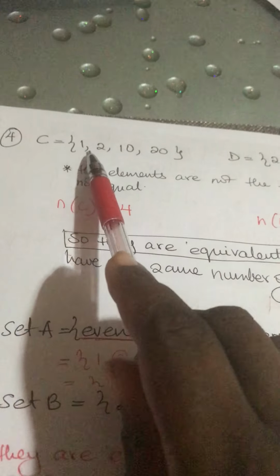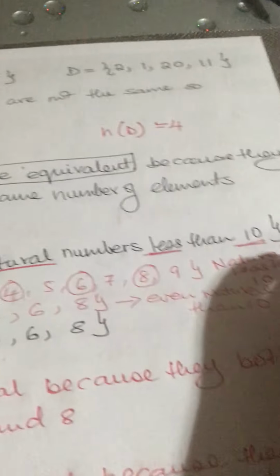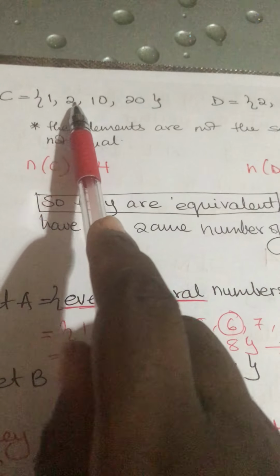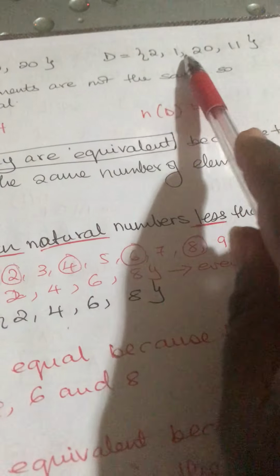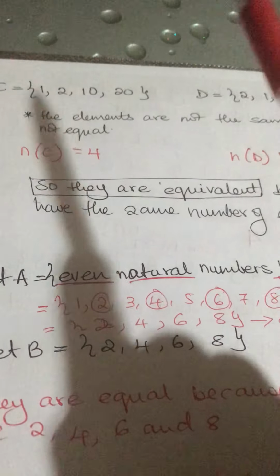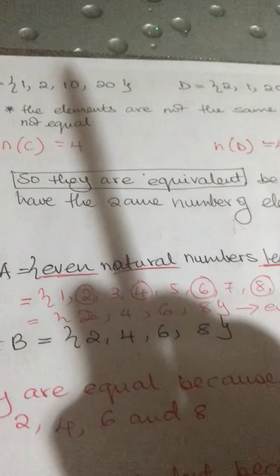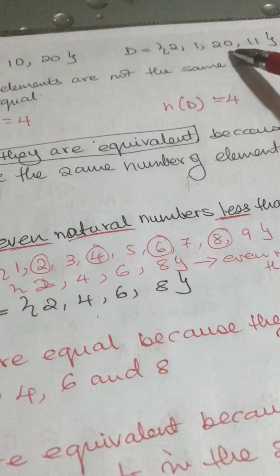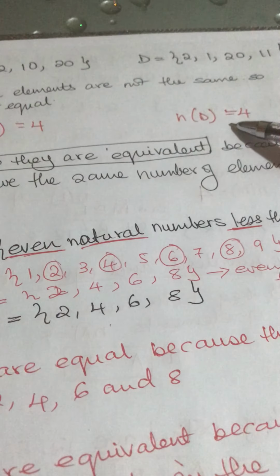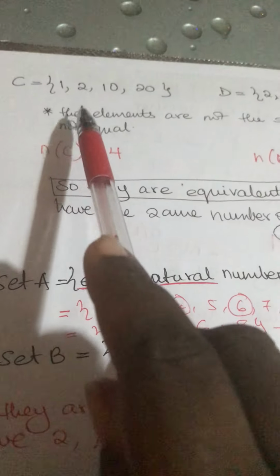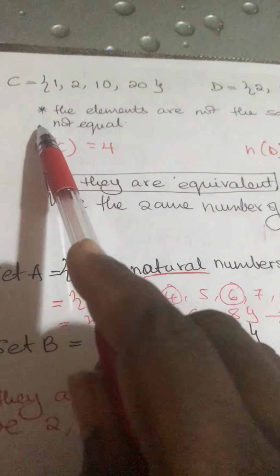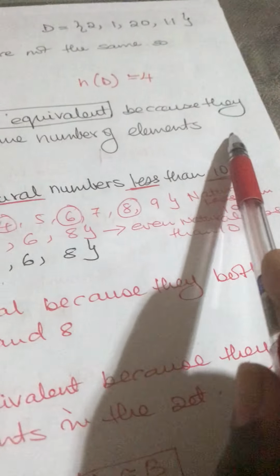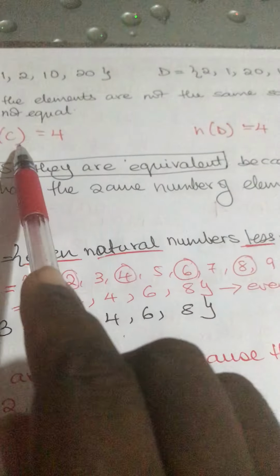So here you have 1, 2, 10, and 20. Here you have 2, 1, 20, and 11. So here we don't have 11. Here we don't have 10. So they are not equal, but they are equivalent. Why? Because the cardinality here is 4, and here the cardinality is 4. So the elements are not the same, so it is not equal. And here they are equivalent because they have the same number of elements.